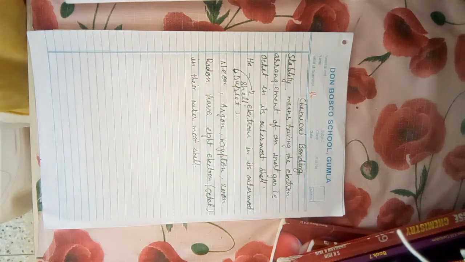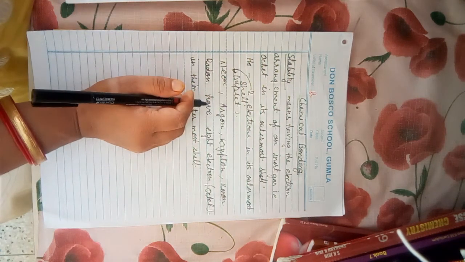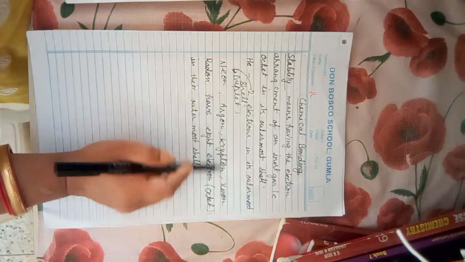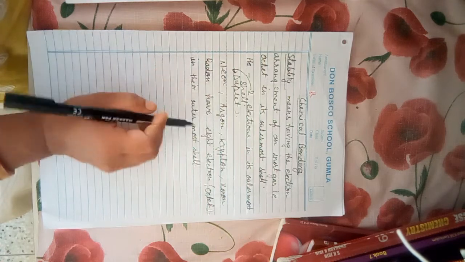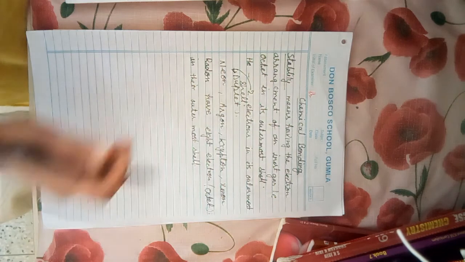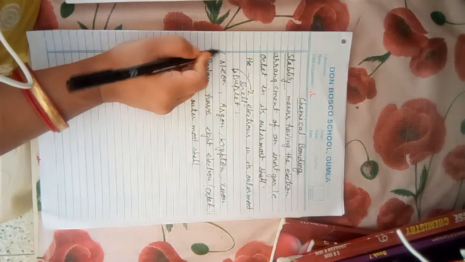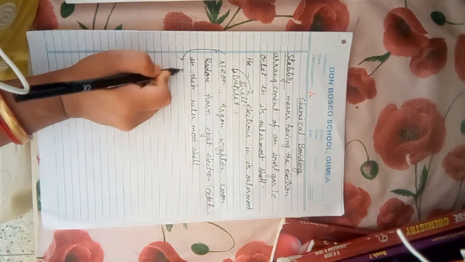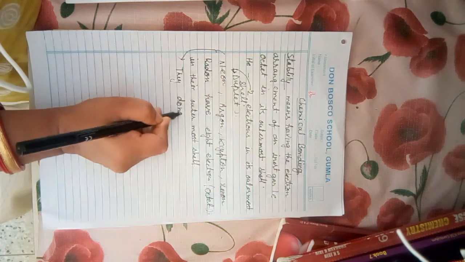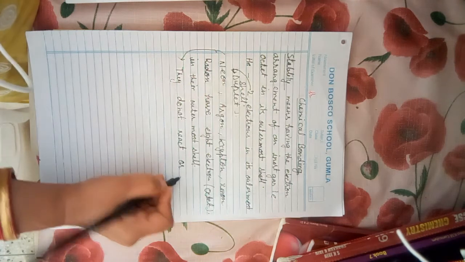So it is found that the elements with a complete outermost shell do not react. So these elements, neon, argon, krypton, xenon and radon, do not react or are least reactive.